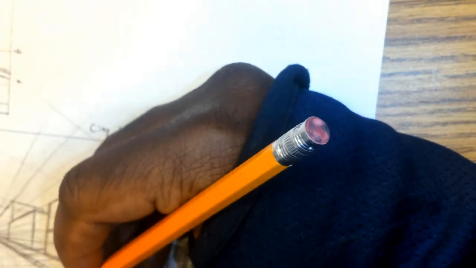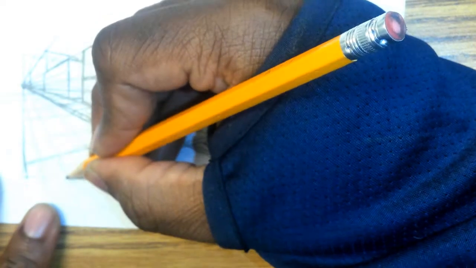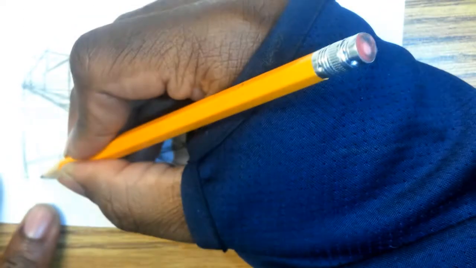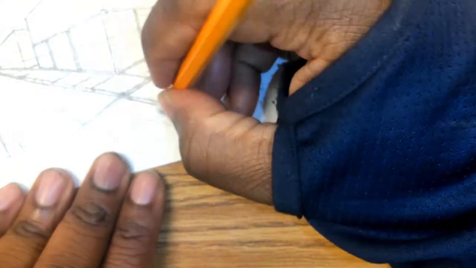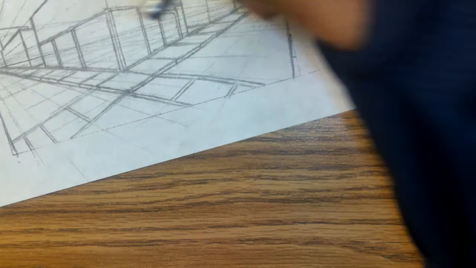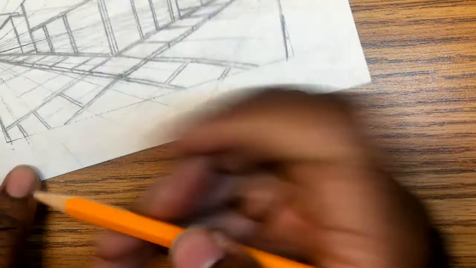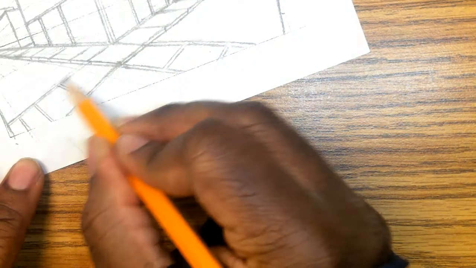And this is where all those lines I was drawing come into effect, because now I'm able to get a lot more done without having to add more lines. Now, that said, we now have a crosswalk.